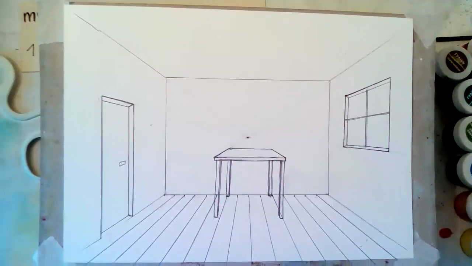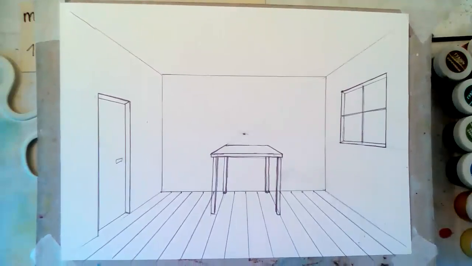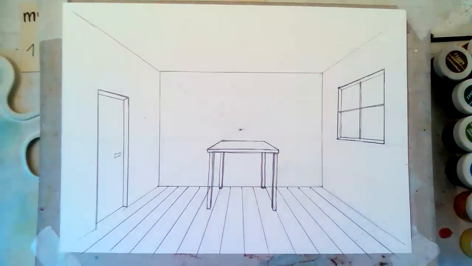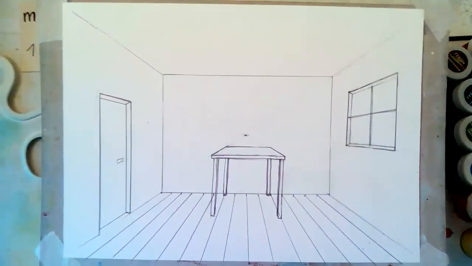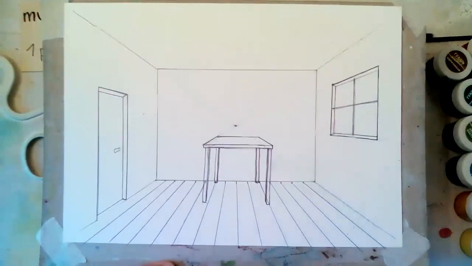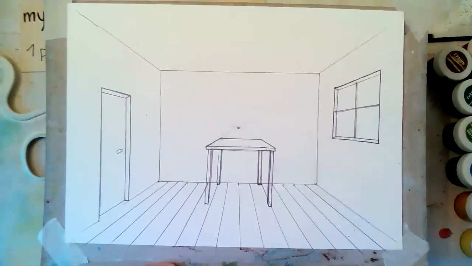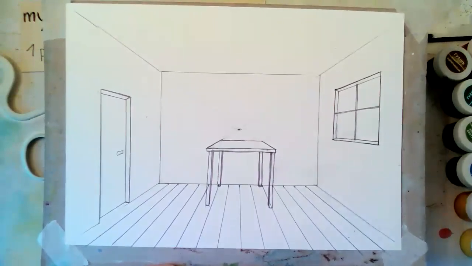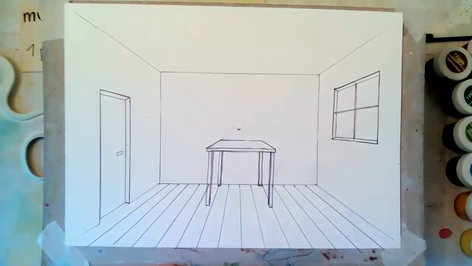I'll show it. And here are the legs of the table. Cool, thank you for showing.